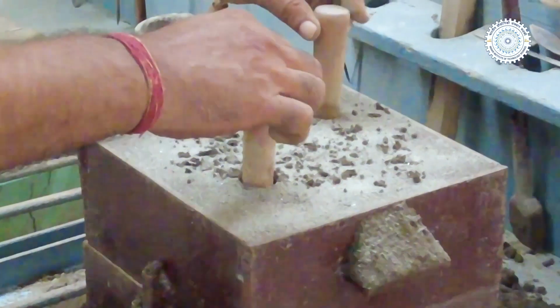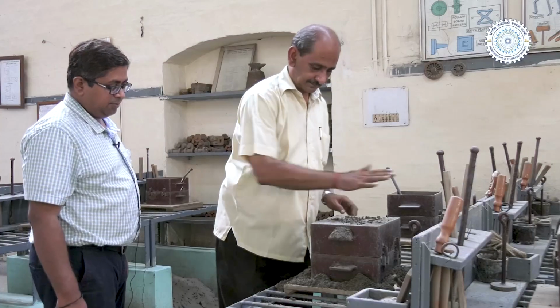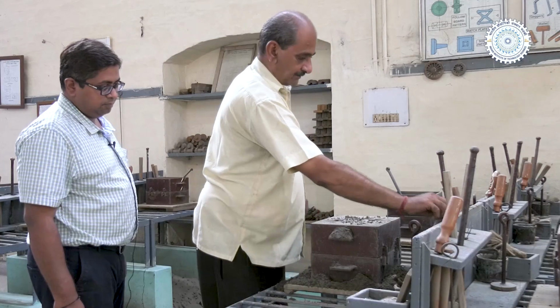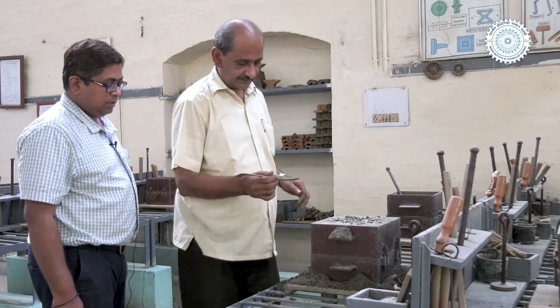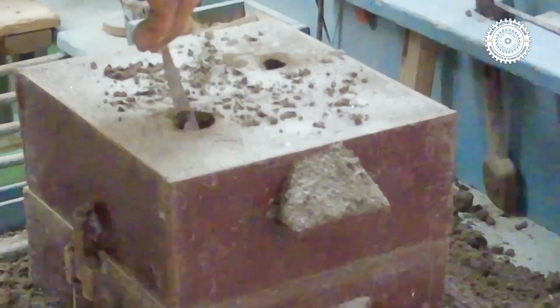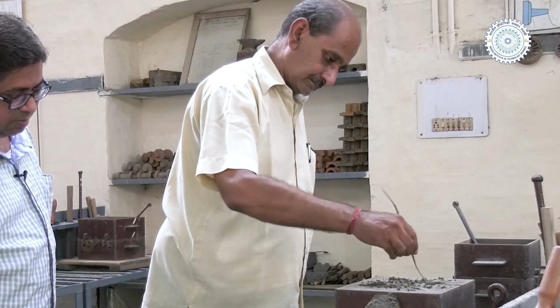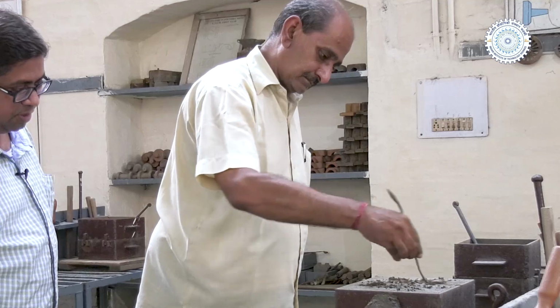Then remove these wooden pieces used for making the runner and riser. This is the pouring cup. Now we are expanding it for a pouring cup. Again for the riser, we are shaping the riser.